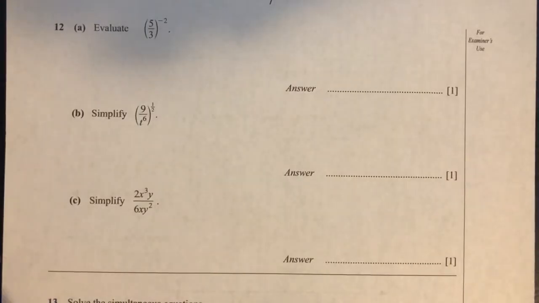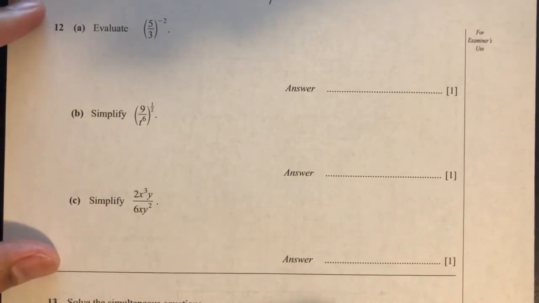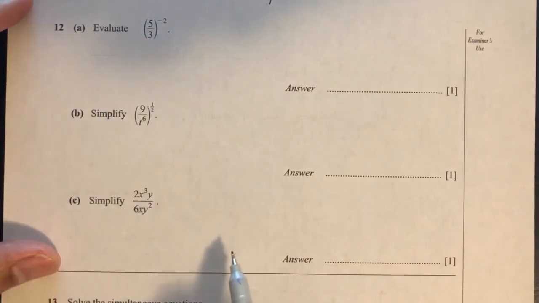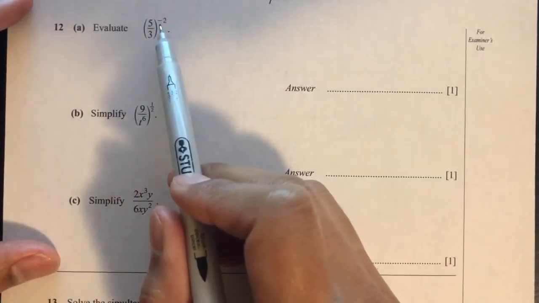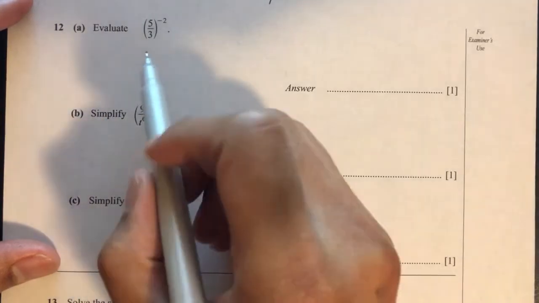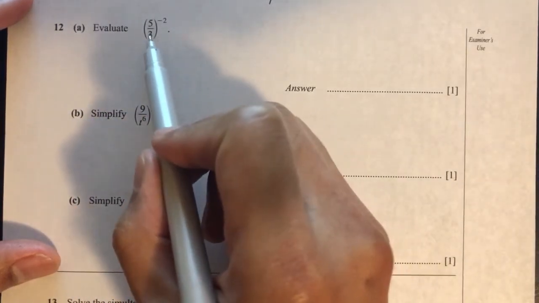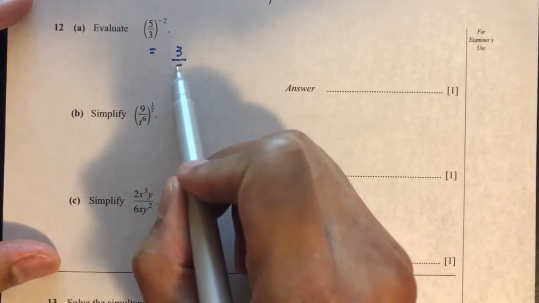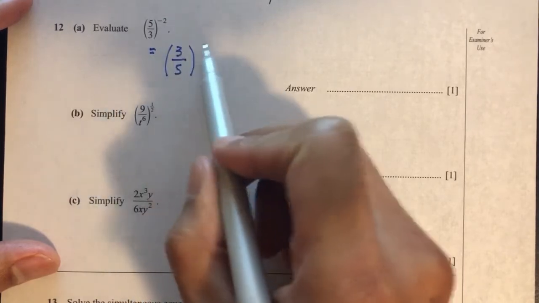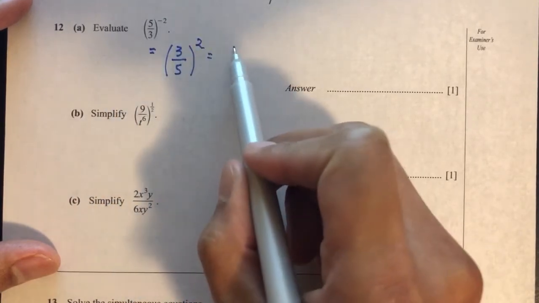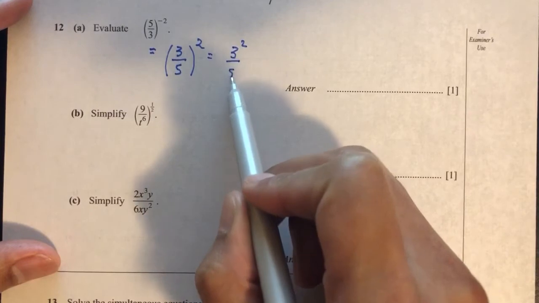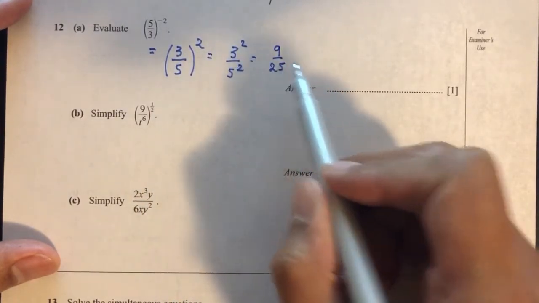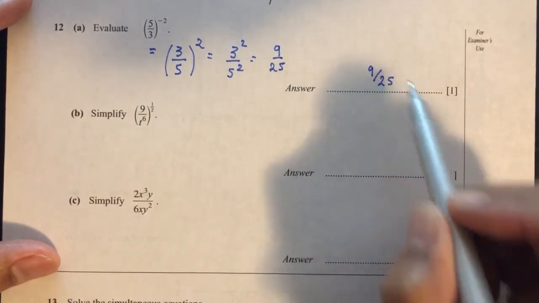Question number 12 is our indices question. So part A, evaluate (5/3) power minus 2. When the power is minus 2, the first thing we do is convert the power to plus 2. So how can we do this? We have to flip the inside of the fraction. So 3 goes up, 5 goes down, and minus 2 becomes 2. Now we expand, it becomes 3 power 2 over 5 power 2. So 3 power 2 is 9 over 25. So your answer for part A will be 9 over 25.